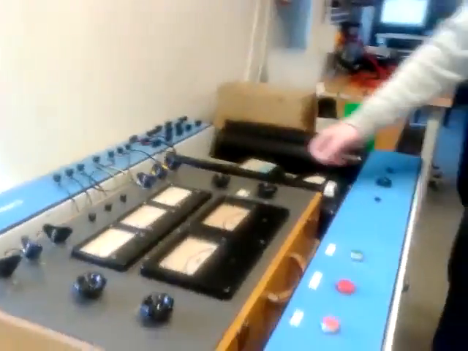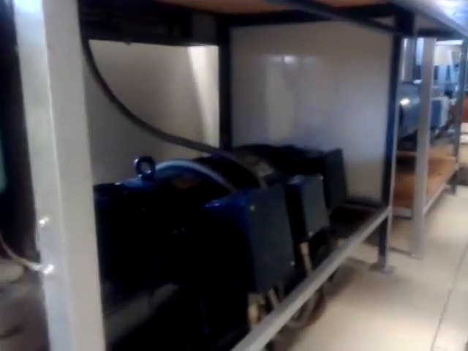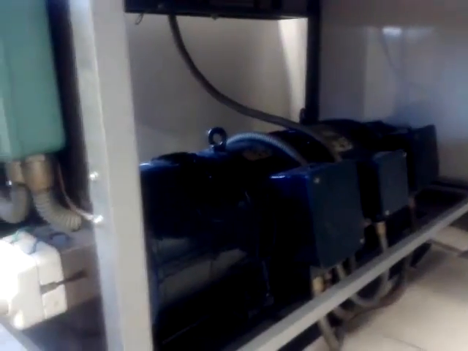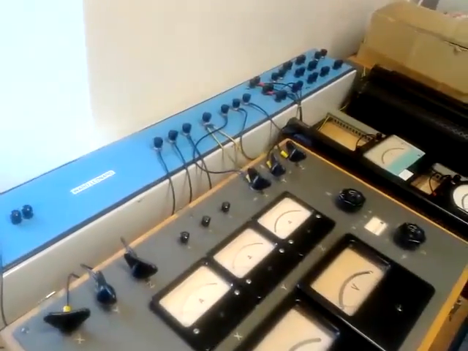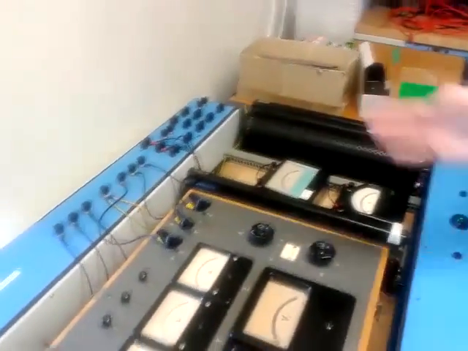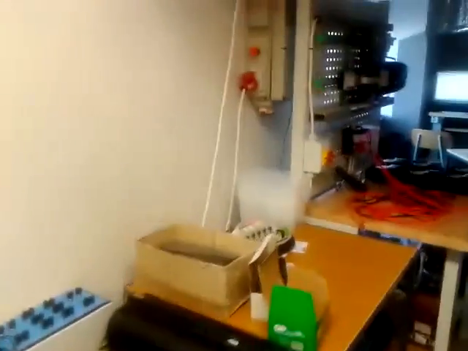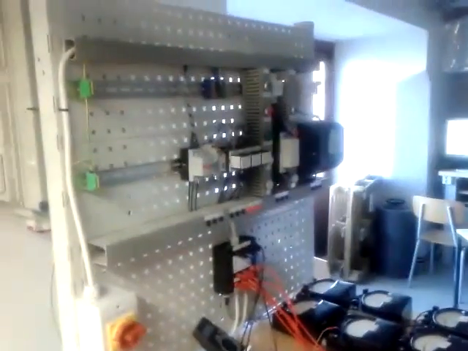Again, very indestructible by students. It is very well made, with analog measurement devices, not electronics, and you can see the arm. It's the basis for electrical engineers.